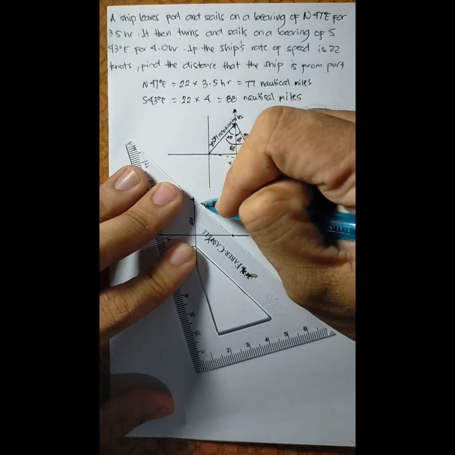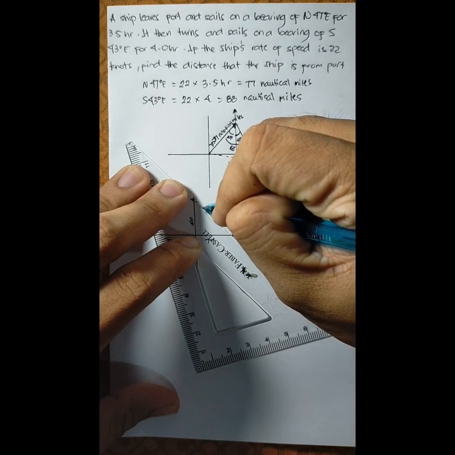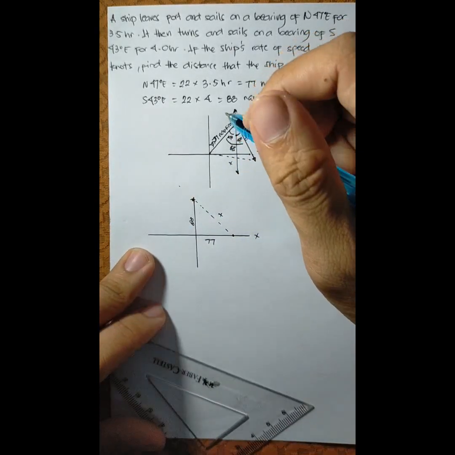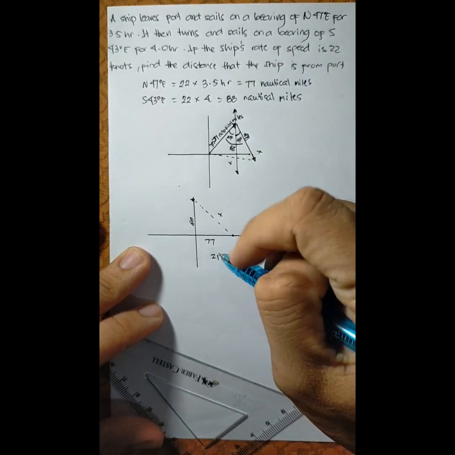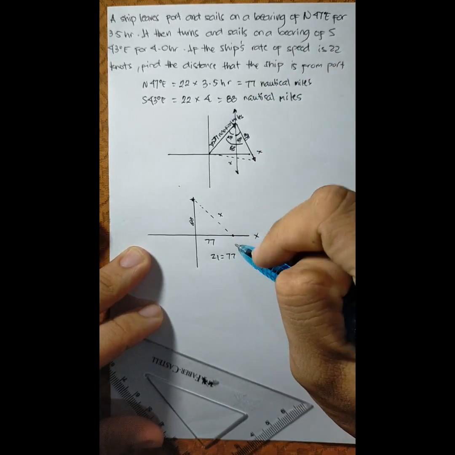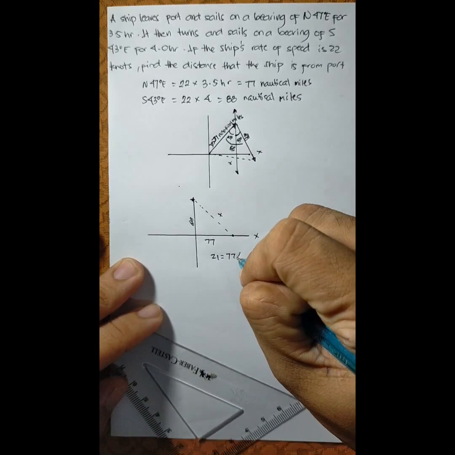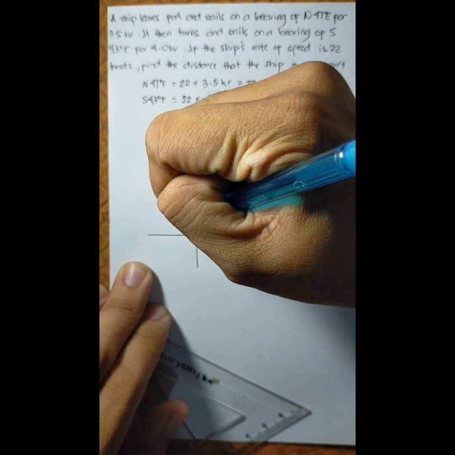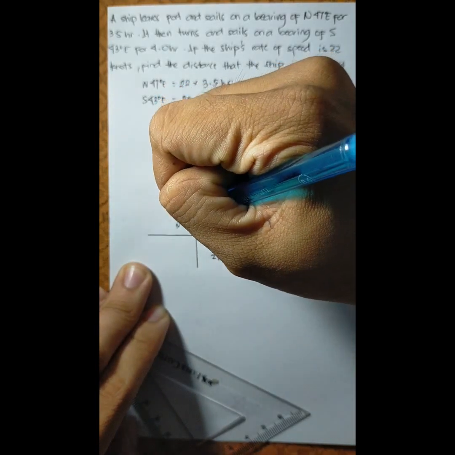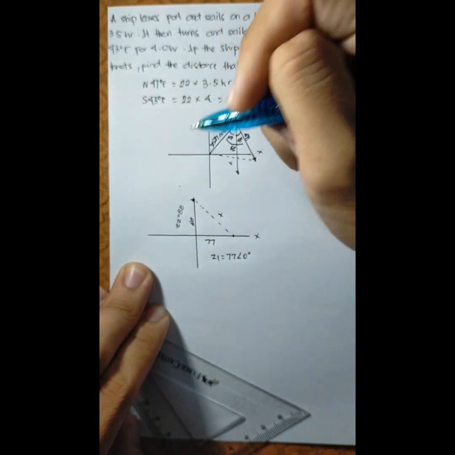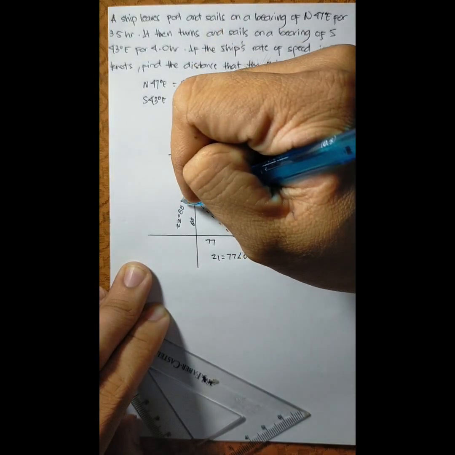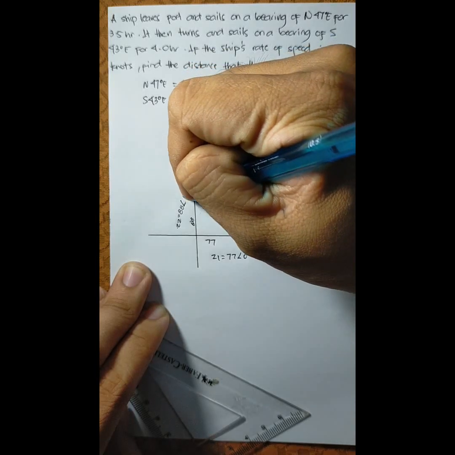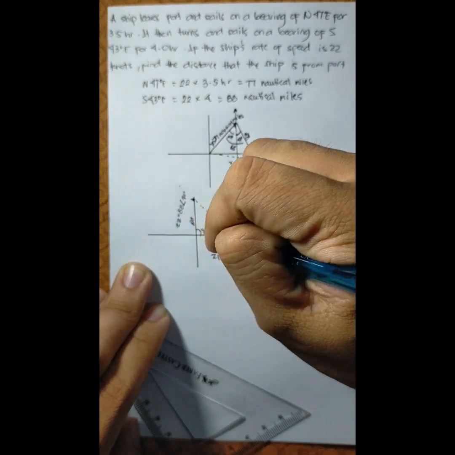So this part is x. We will let Z1 equal to 77 angle of 0 degrees. This part is Z2 equal to 88 angle of 90 degrees, since this is 90 degrees.